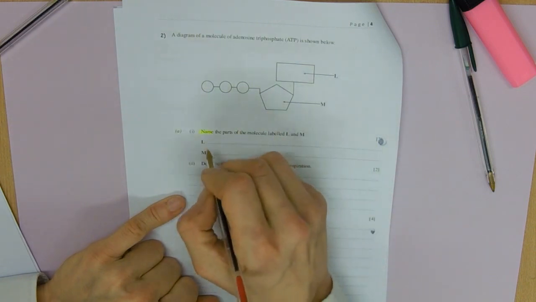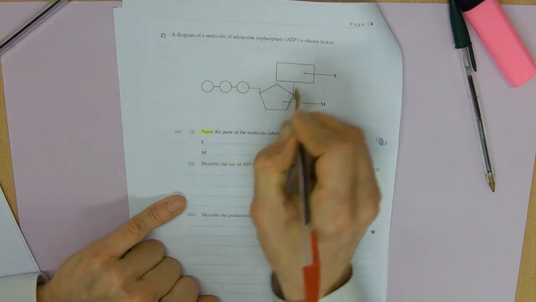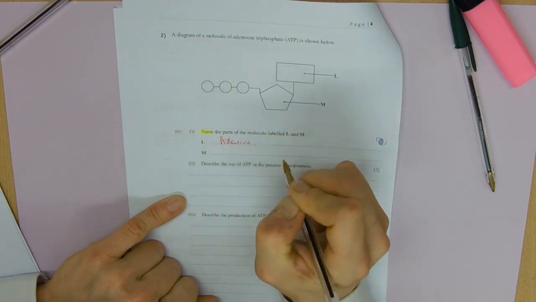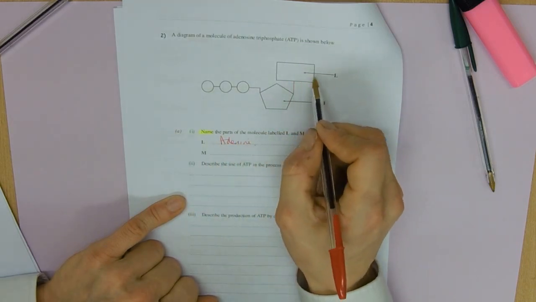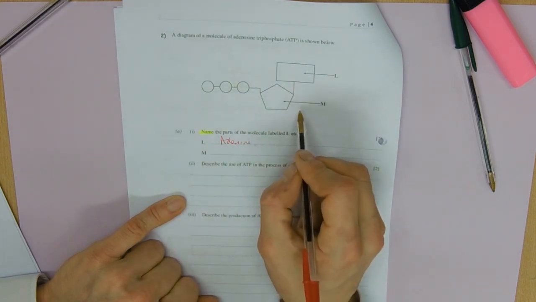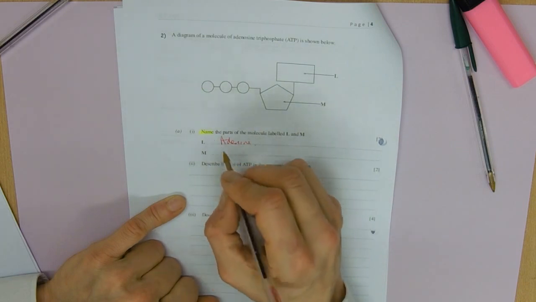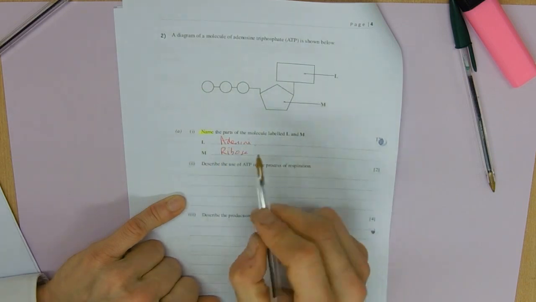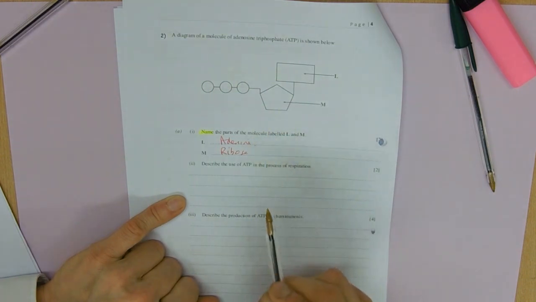So this actually, the name of it is adenine. Although we could say it's a nitrogenous base and so on, but it wanted us to name it. And likewise, it is ribose. Although it will accept pentose or a 5-carbon sugar.